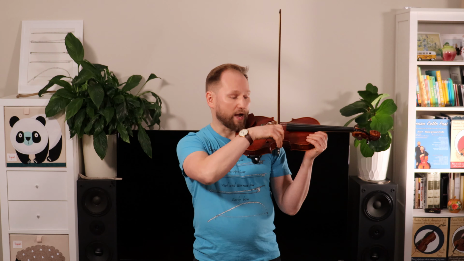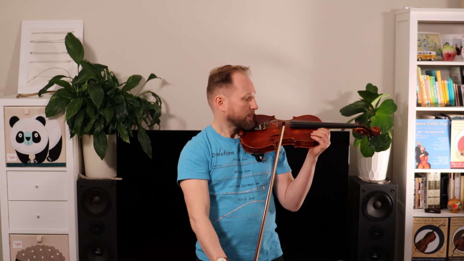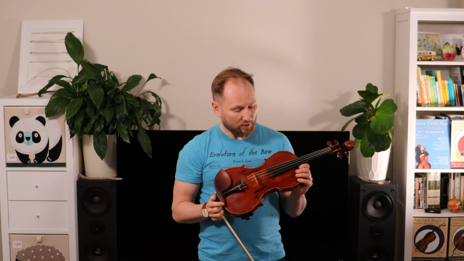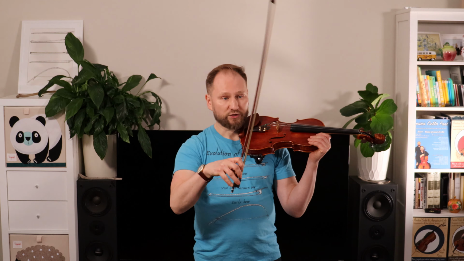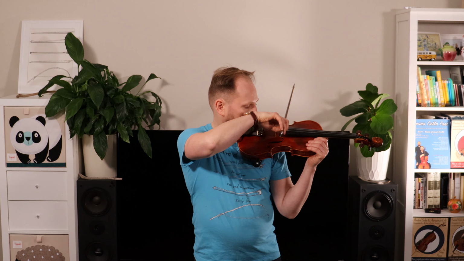When you play open A, the string vibrates 440 times per second, or 440 hertz, and that is the standard A that we tune to. So the two main ways to create sound in the violin is to vibrate the string by either plucking it, known as pizzicato in Italian, or arco, which in Italian means bow, vibrating the string.